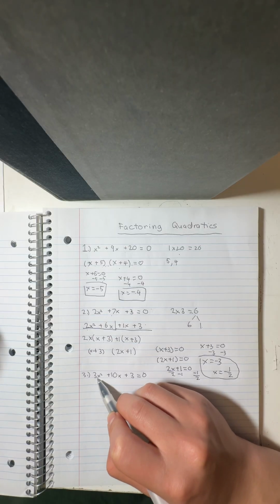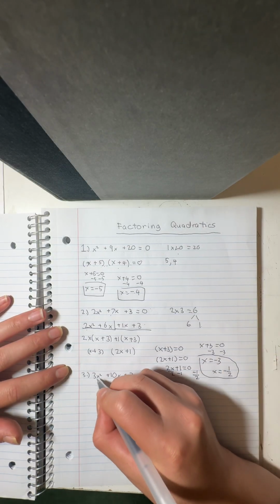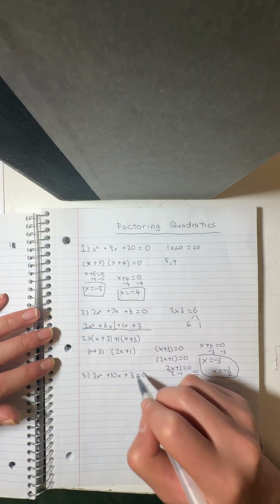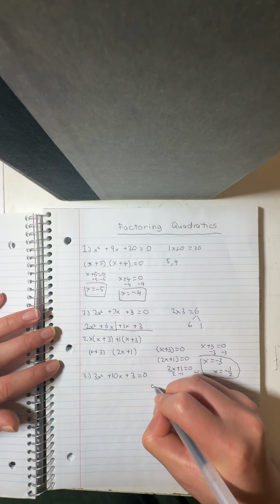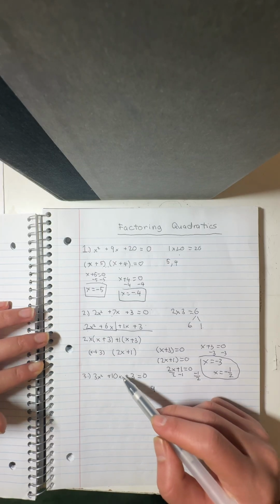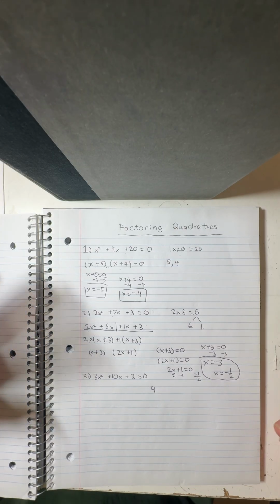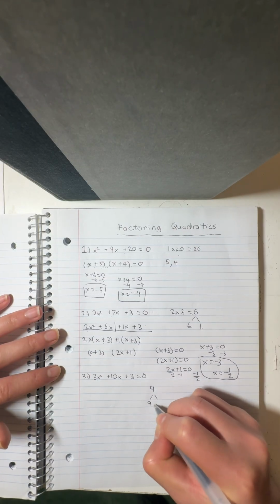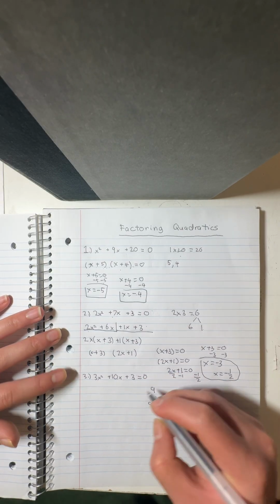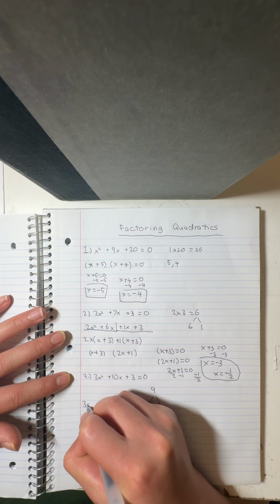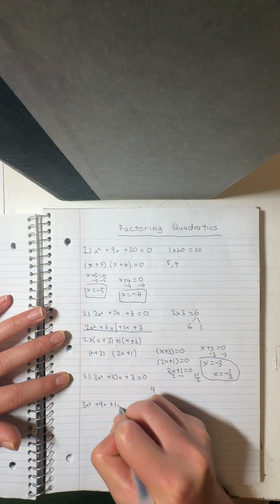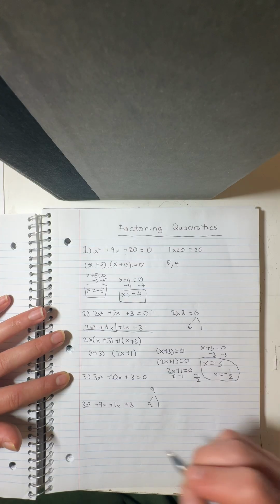Identify there's a 3 in front of the x squared. Multiply the 3 by the 3 without the x. So it'll be 3 times 3 equals 9. Find 2 numbers that add up to 10 and multiply to 9. And what would that be? 9 and 1. And then you have to replace the middle term with 9 and 1, so you have to go 3x squared plus 9x plus 1x plus 3.